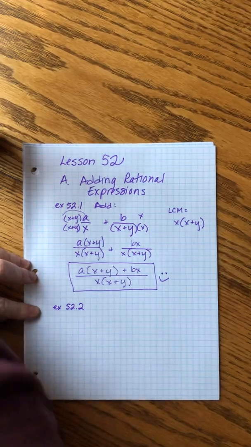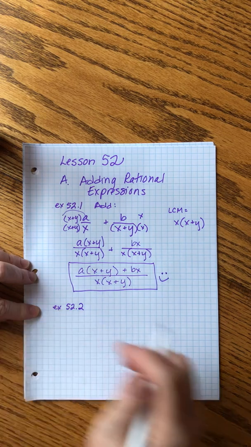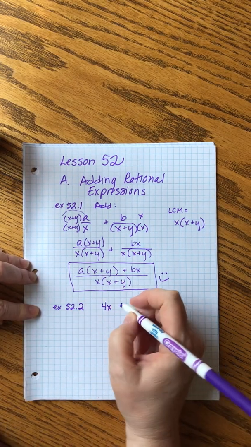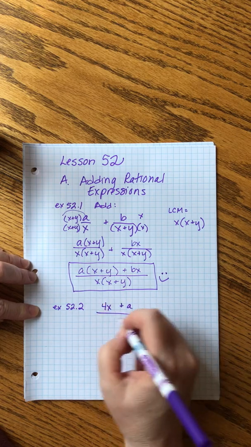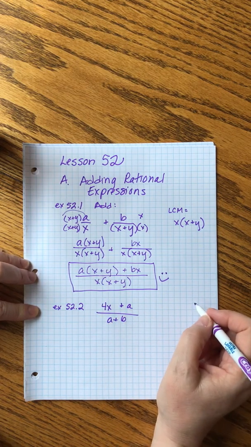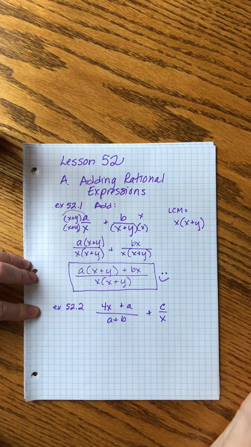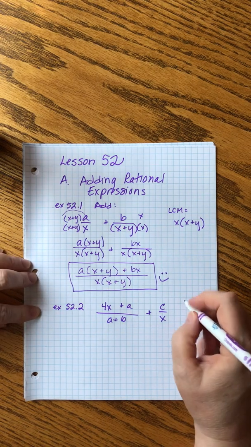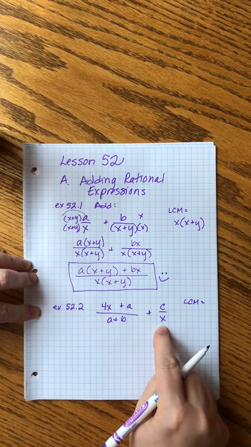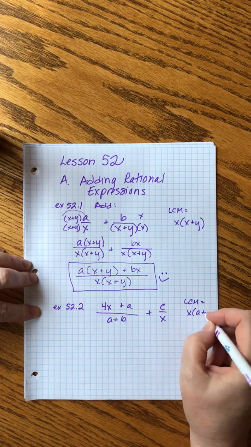Okay, 52.2, add 4x plus a over a plus b plus c over x. Same thing. We want to set up our least common multiple. We have to make the denominators match. There's no way we can get those two to look alike except to multiply.